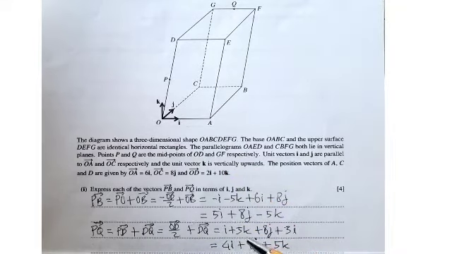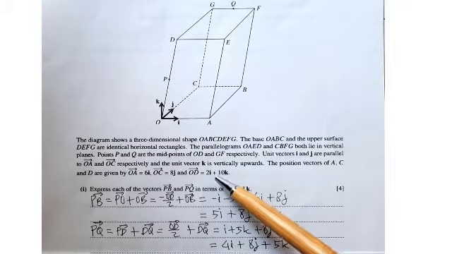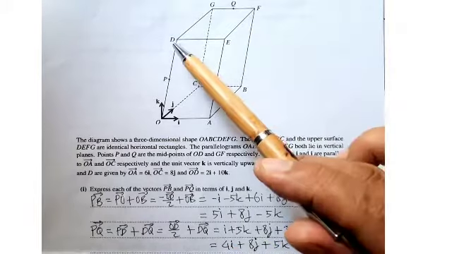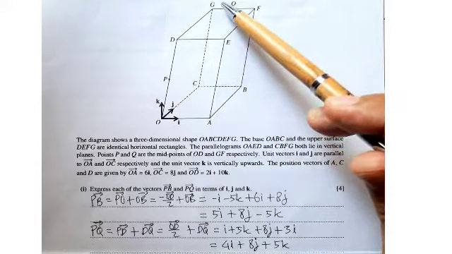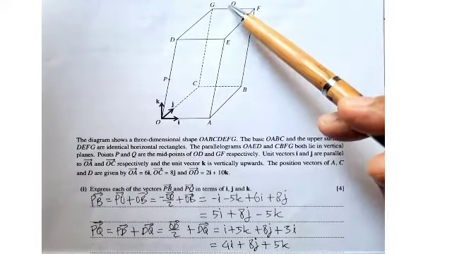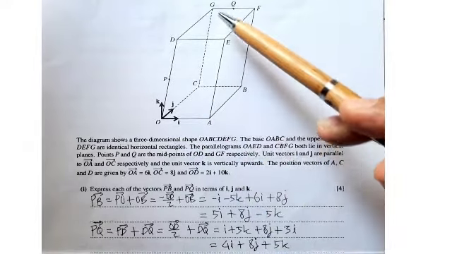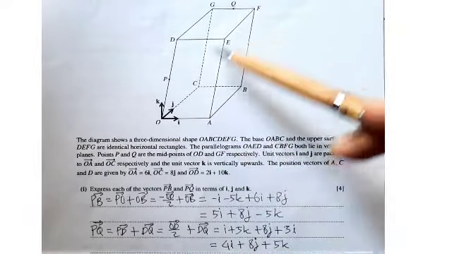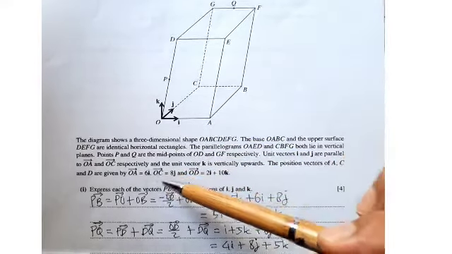Vector OD divided by 2 is i plus 5k. Vector DQ is DG plus GQ, where DG is 8j, and GQ is half of vector OA, that is half times 6i, which is 3i.